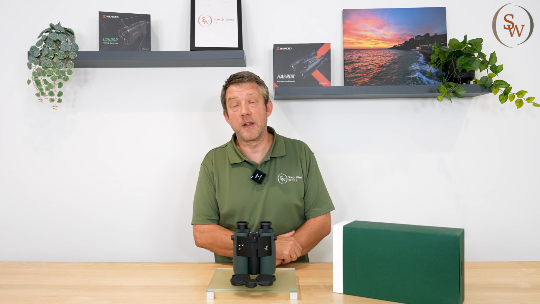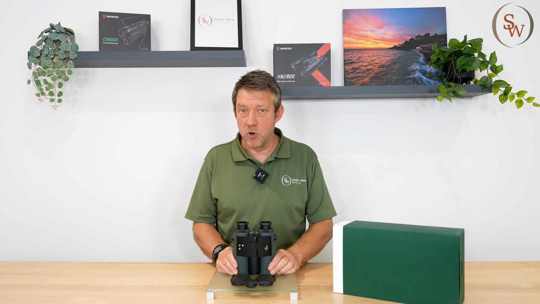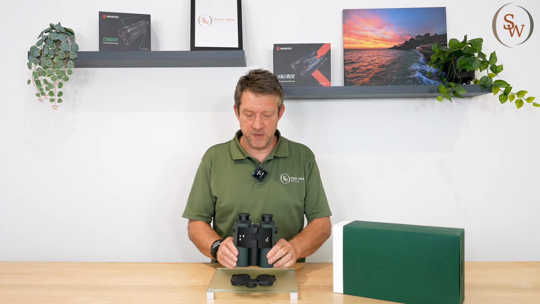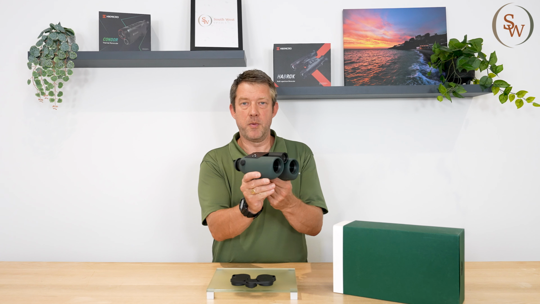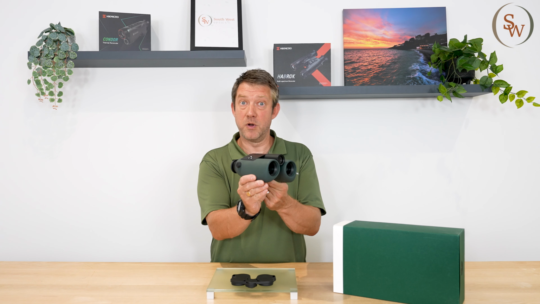My name is Russell, I'm here with Southwest Optics, and today I'm continuing our little foray into the world of the Swarovski AX Visio. And that is this phenomenal smart optic binocular which has some incredible features which we'll go into and do a little bit of a deeper dive with today.